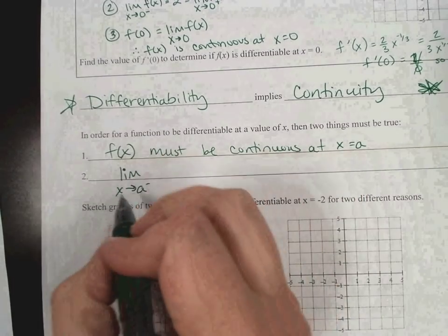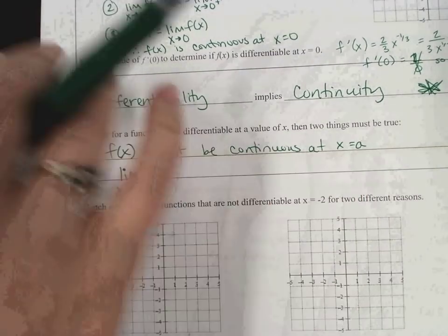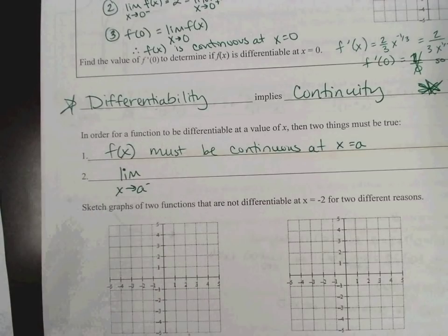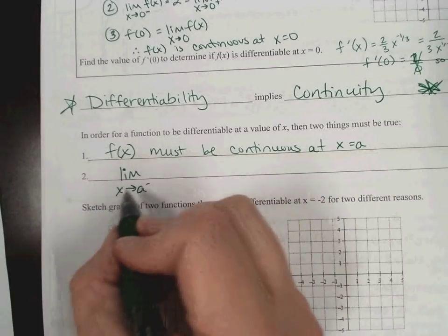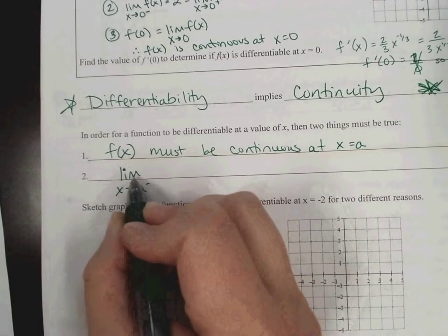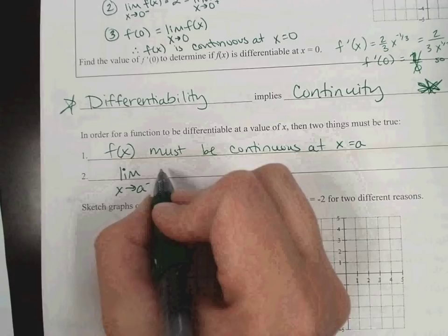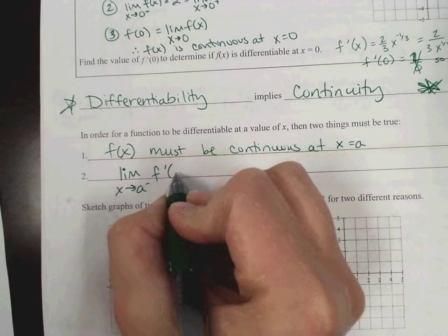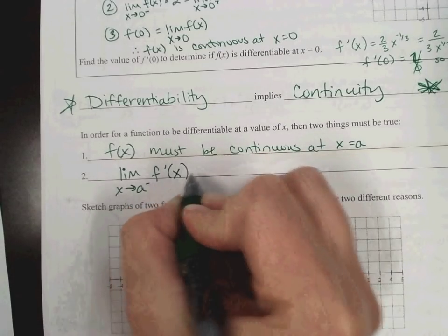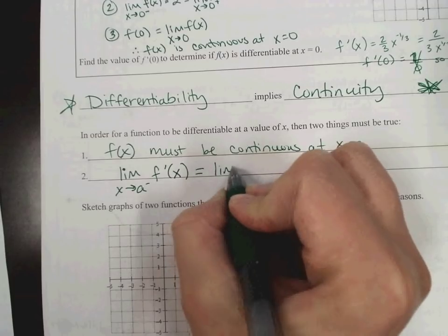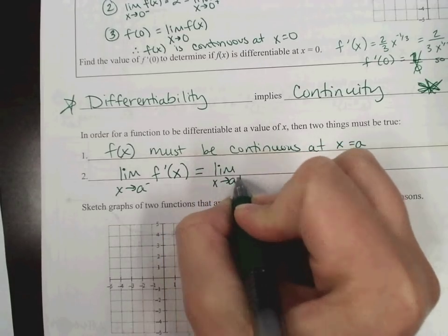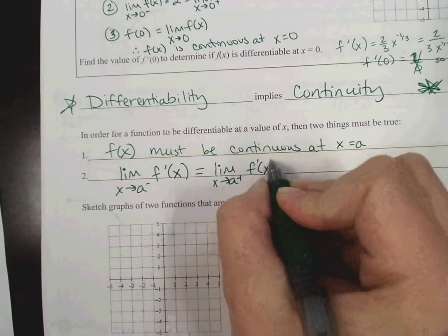And then here, this is what we're talking about with the third idea, that the derivative from the right must be the same as the derivative from the left. Or the derivative from the left, which would be the limit as x approaches a from the left of the derivative function, must be equal to the limit as x approaches a from the right of the derivative function.